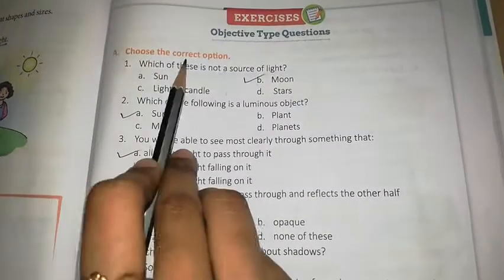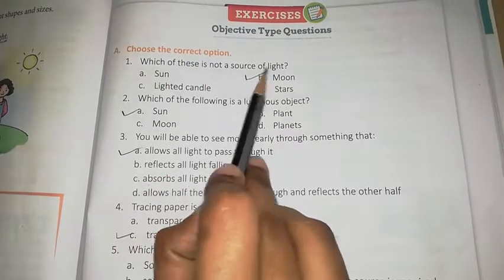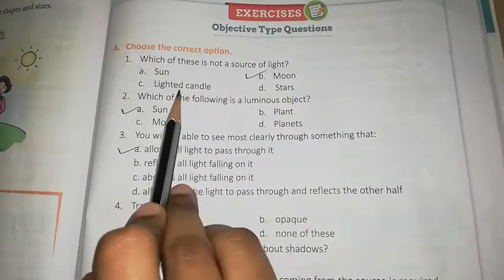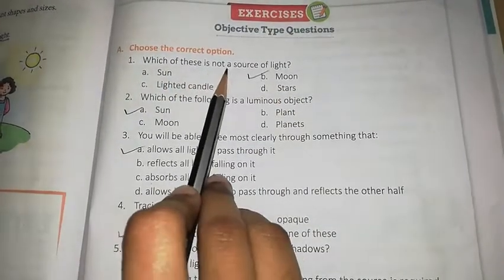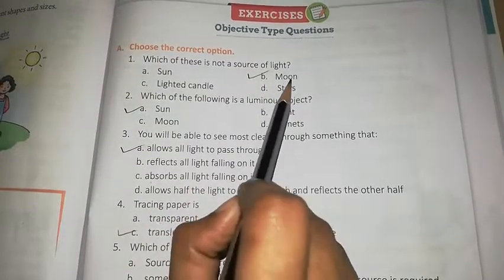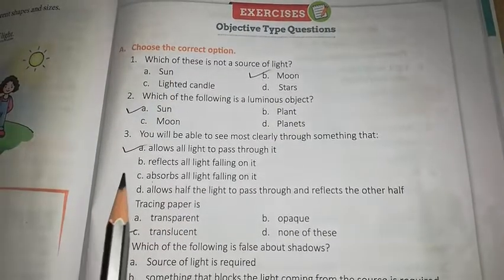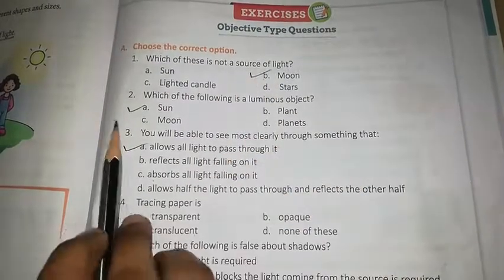Question A. Choose the correct option. First one. Which of these is not a source of light? Options are sun, moon, lighted candle, stars. Answer is option B, moon. All others are sources of light. So answer is option B, moon. All of you tick option B.